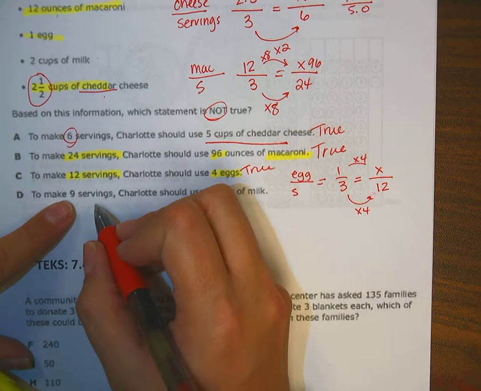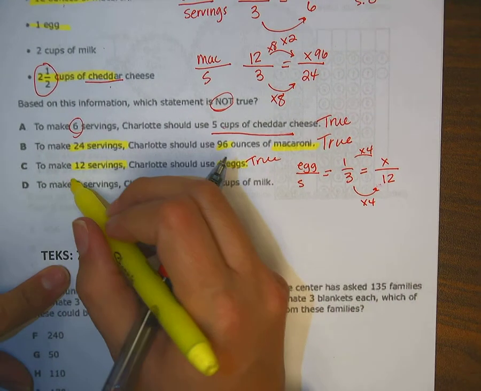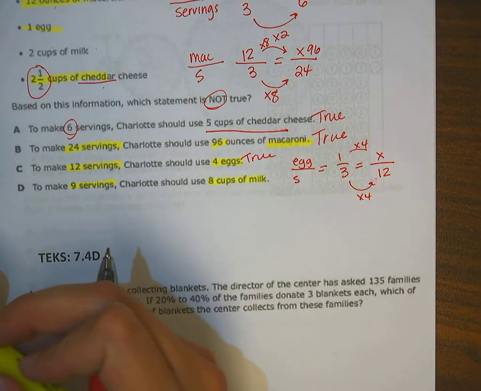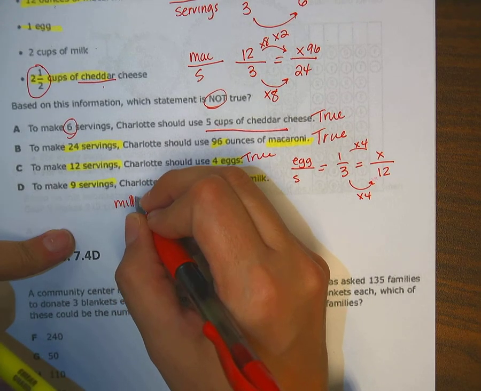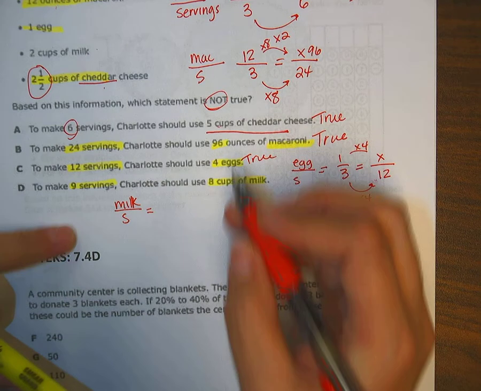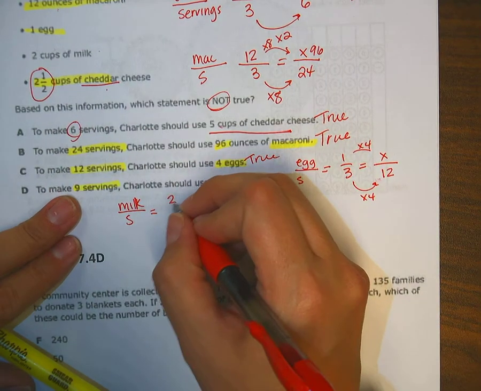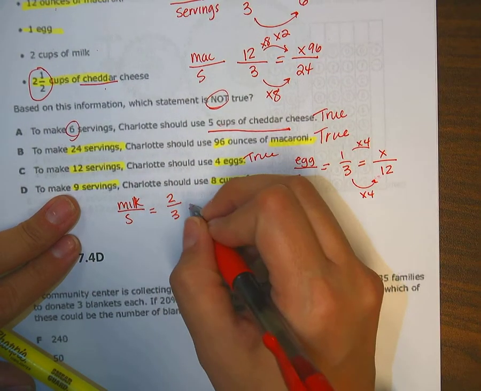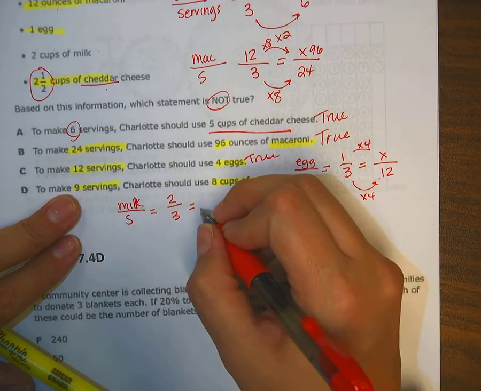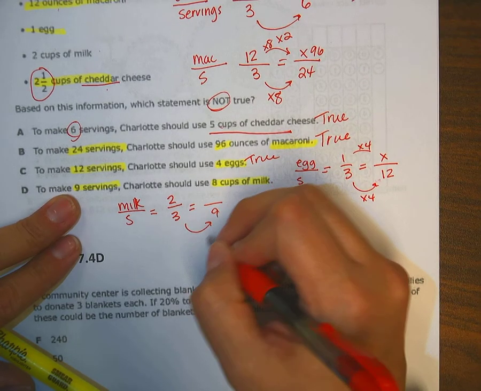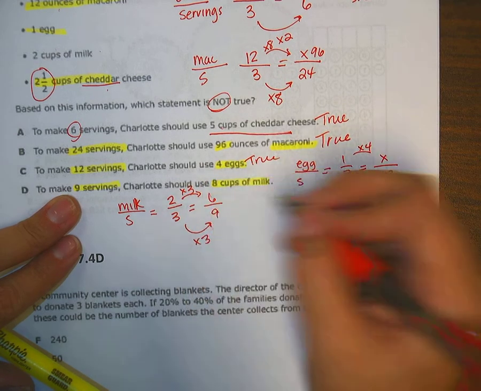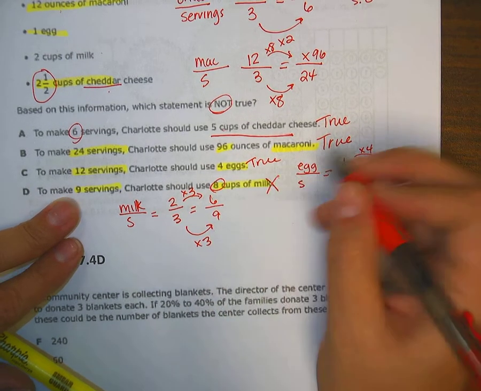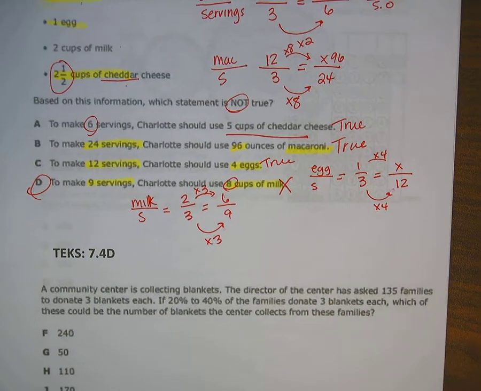And do I even want to bother with this one? Probably. Okay, 9 servings. Does it need 8 cups of milk? So milk over servings. It says I use 2 cups of milk for 3 servings. So for 9 servings, that would be times 3, which is actually 6, not 8. That one's not true. All right.